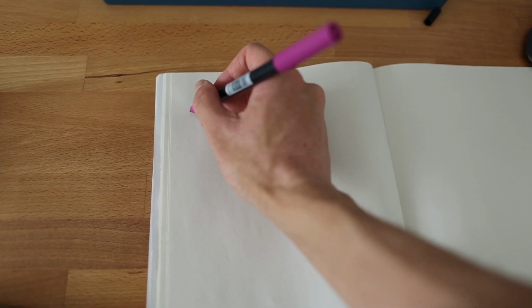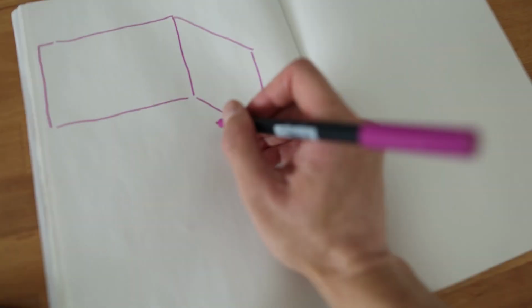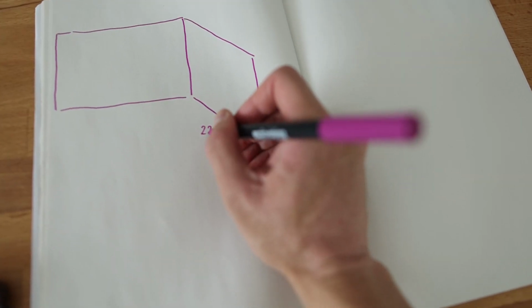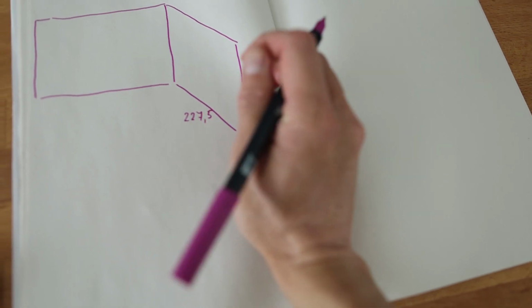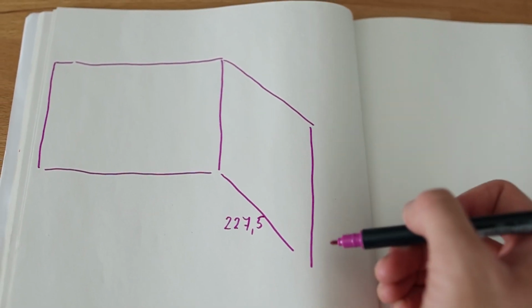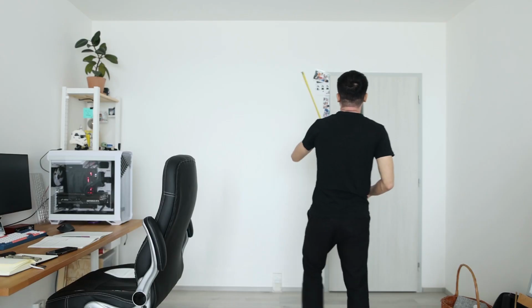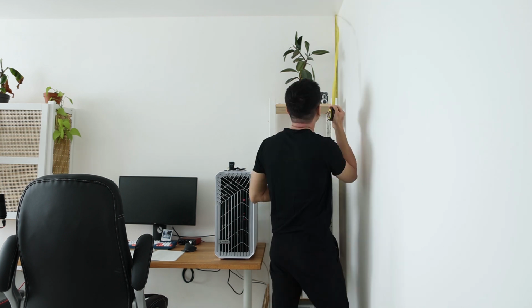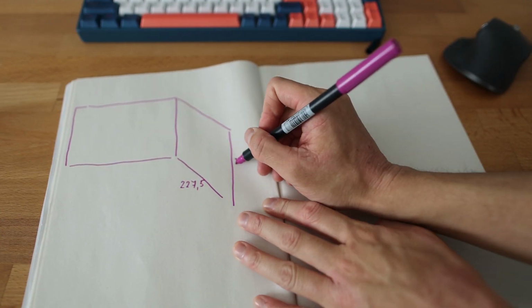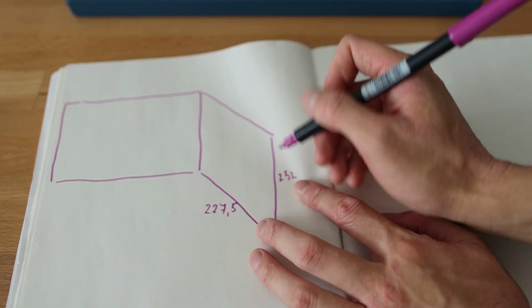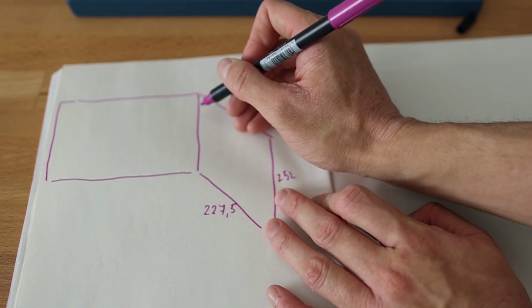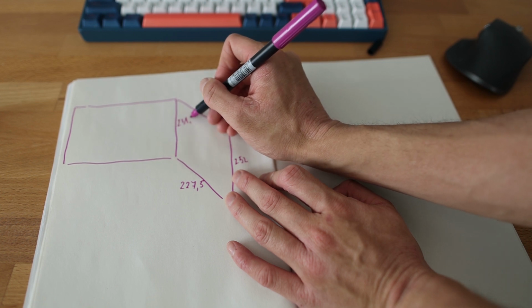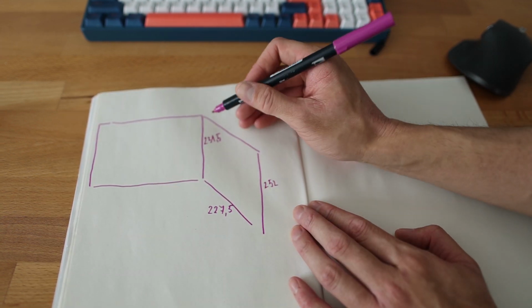We need a different one. Let's wait. Okay, this is another color. Let's draw the wall, so I think it's gonna go like this. So in here we got 227.5 centimeters. Now let's measure this, the height, and then the other wall. So the height is mostly 252, and then inside here in the corner it's actually 251.5. There's a half centimeter difference.